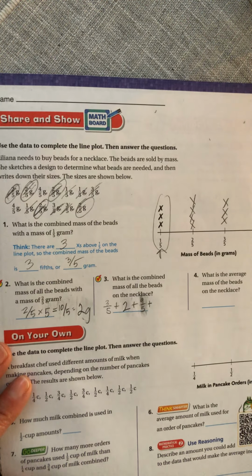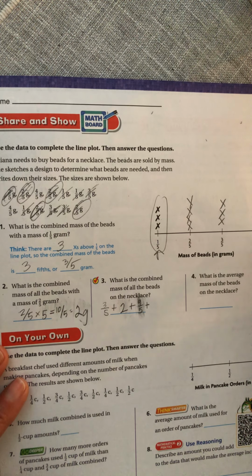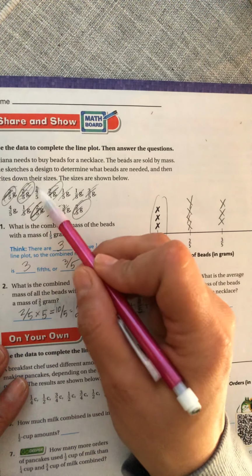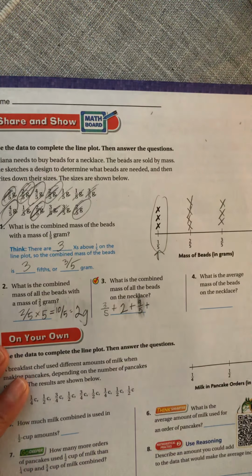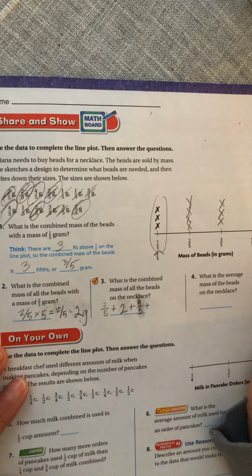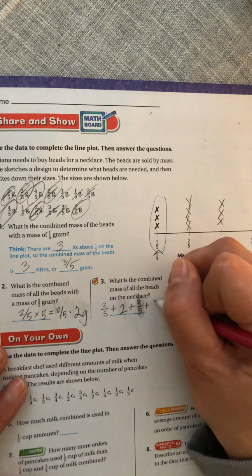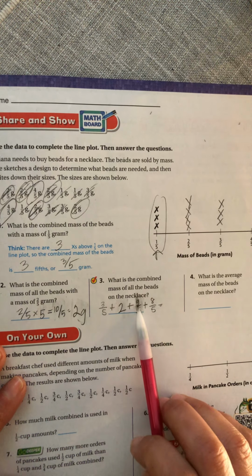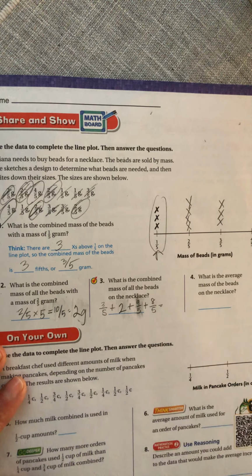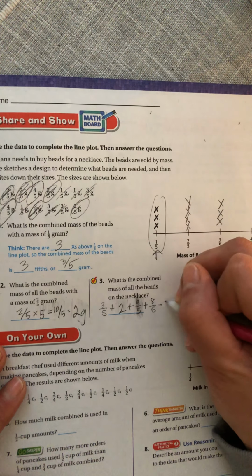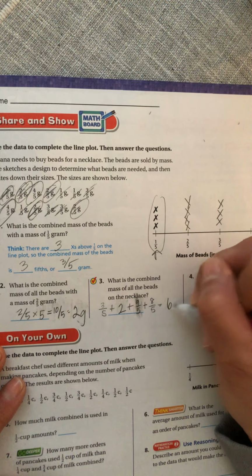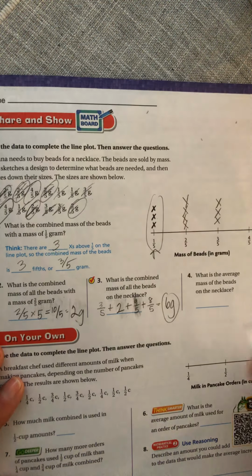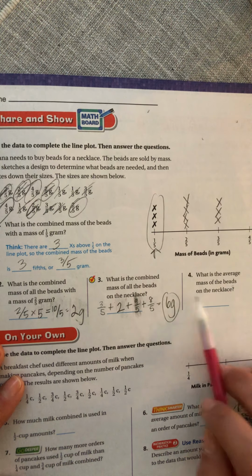Wow. Okay, then we've got 4/5, which it looks like there's 1, 2. And so 4/5 times 2 is 8/5. So we add those all together. 3 plus 9 is 12, plus 8 is 20/5, which equals 4, plus 2 equals 6 grams. And what is the average mass of beads of the necklace?